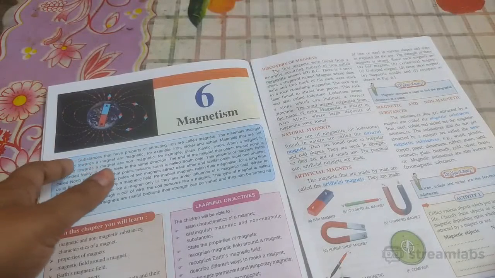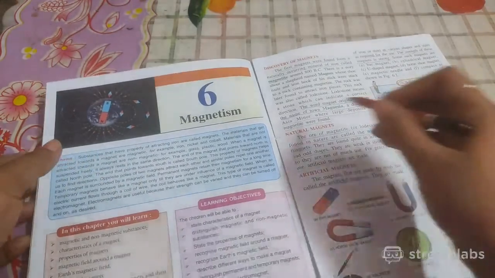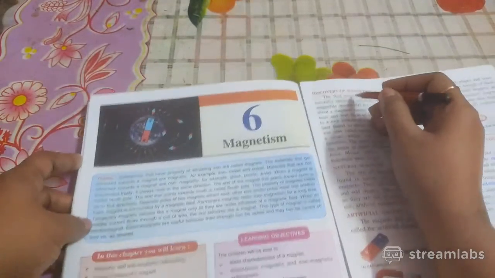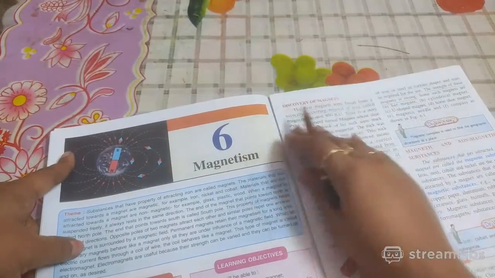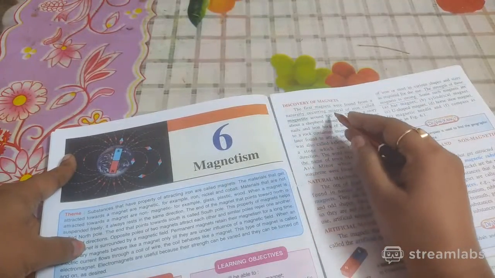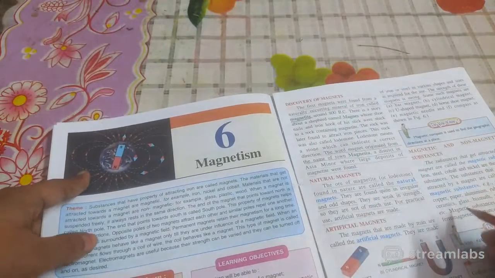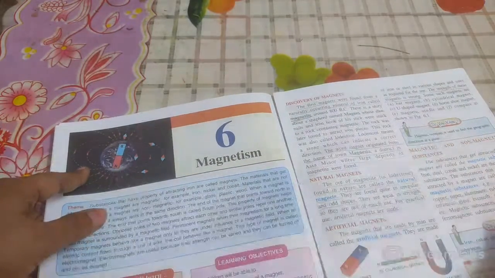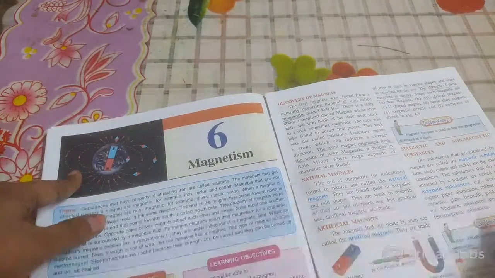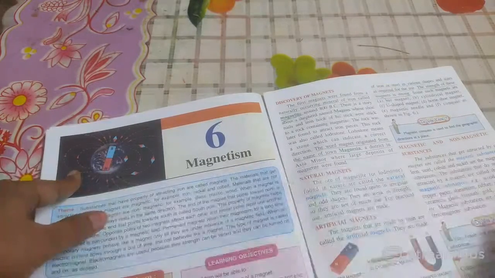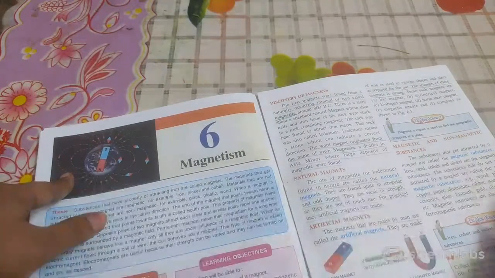So now let's start. The first magnet was found from a naturally occurring mineral of iron called what? Magnetite. In between I'll ask questions also, so please answer. Don't forget to write the answer.